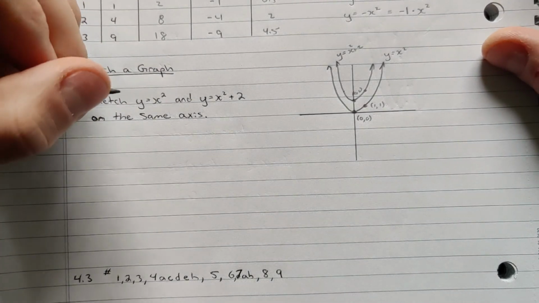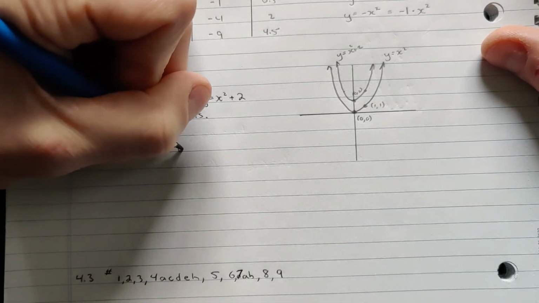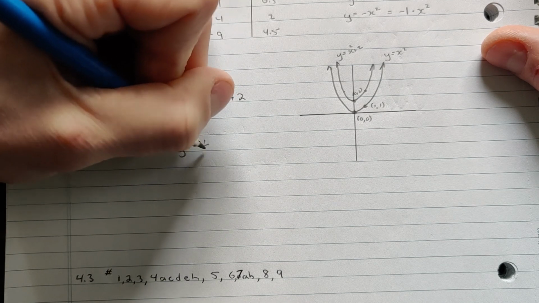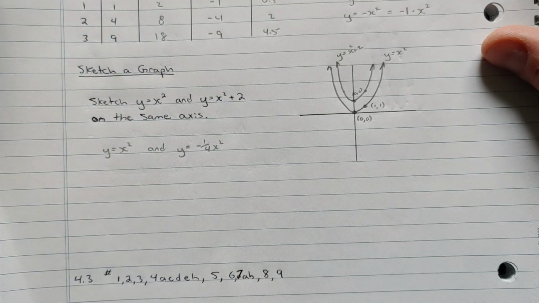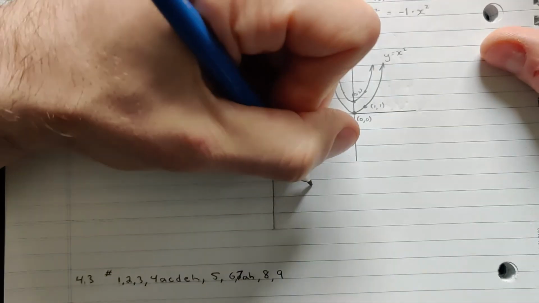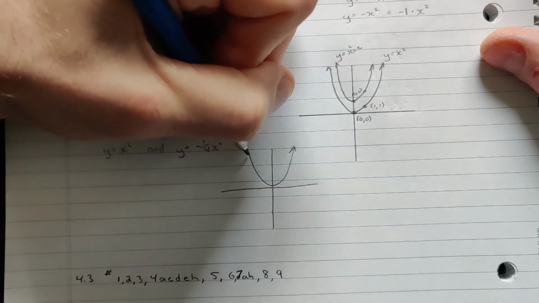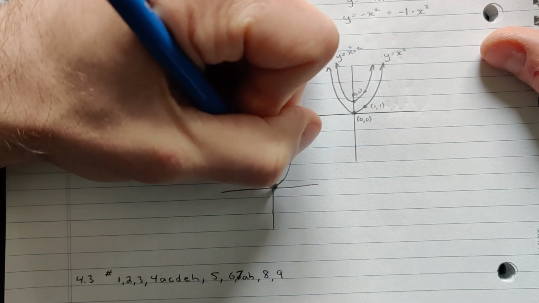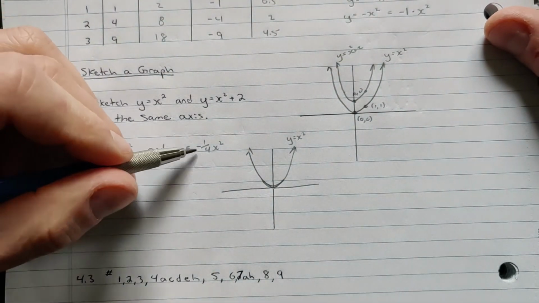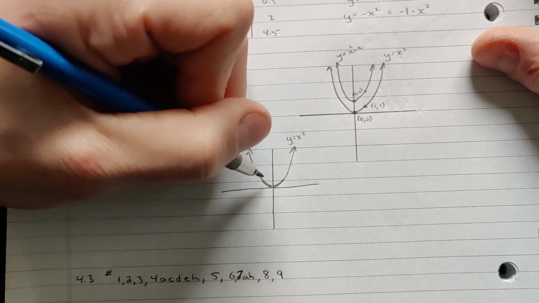You could do the same thing with y equals x squared and y equals negative 1/4 x squared. And then I could just draw a quick set of axes. Draw my y equals x squared here. Okay, stretch that down just a little bit. There we go. So there's my y equals x squared. And then the negative is going to flip it, and the 1/4 is going to compress it, making it wider. So I'm going to have a wider graph.